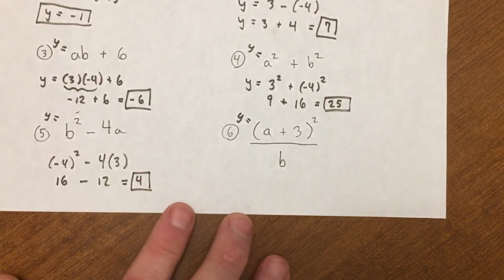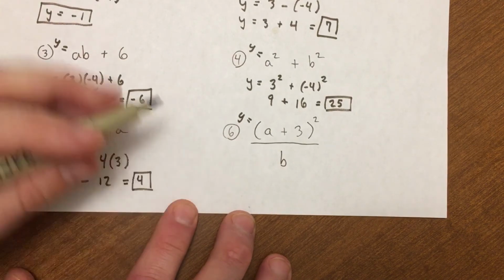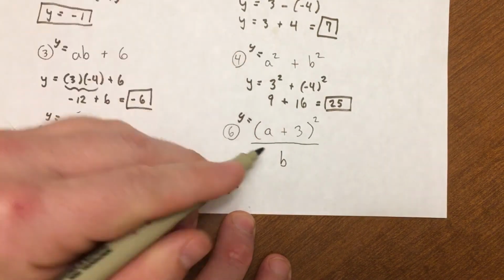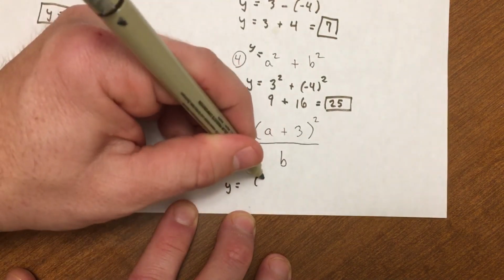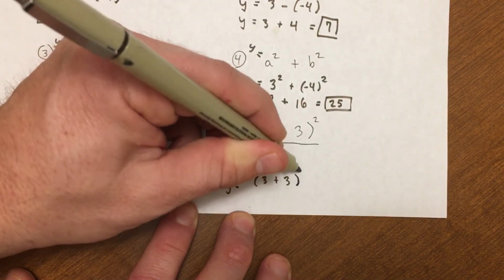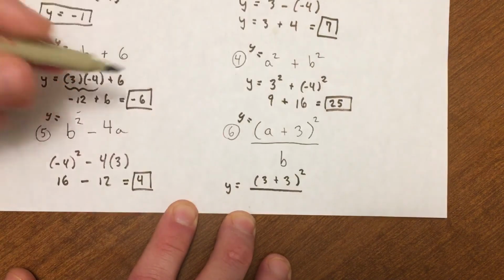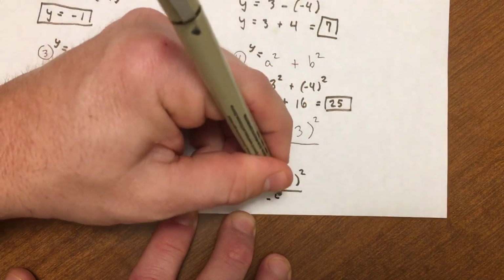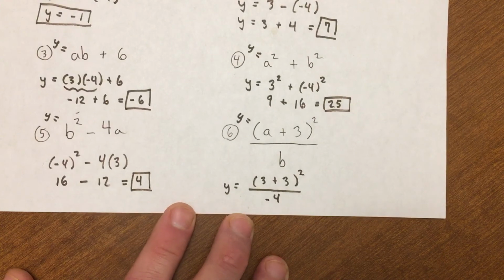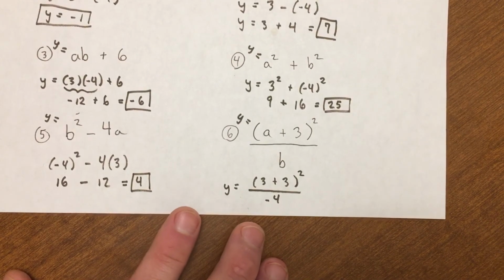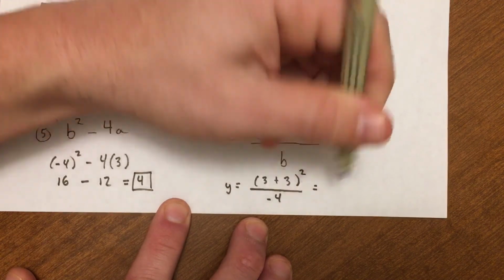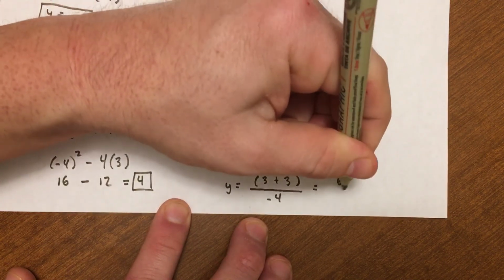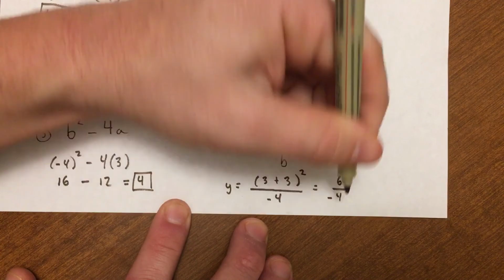All right, last problem, number 6. So let's replace our variables. So a plus 3 in the parentheses turns into 3 plus 3, squared, over negative 4. Okay? So again, we've got parentheses. Take care of that first. So 3 plus 3 is 6. So we have 6 squared over negative 4.